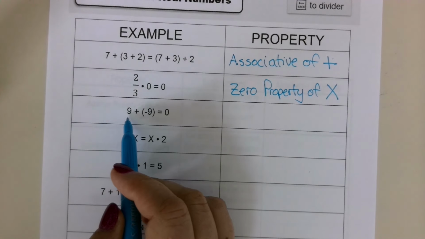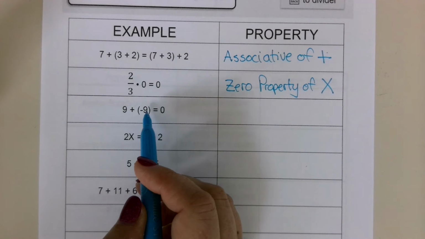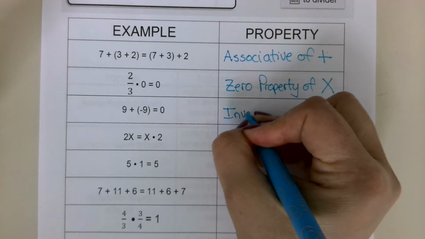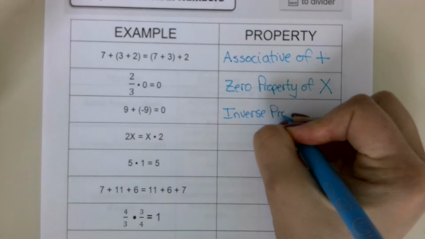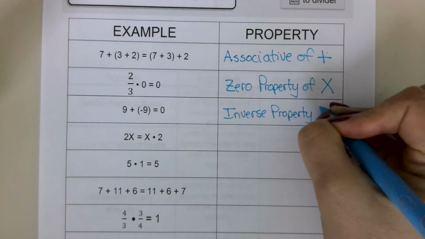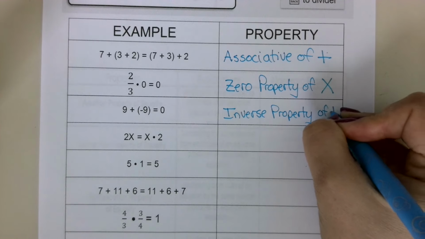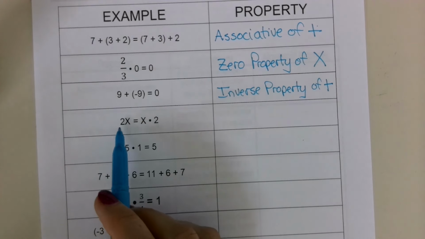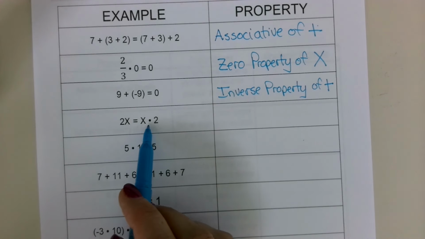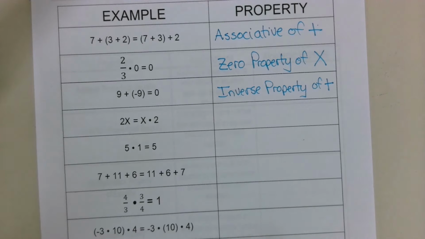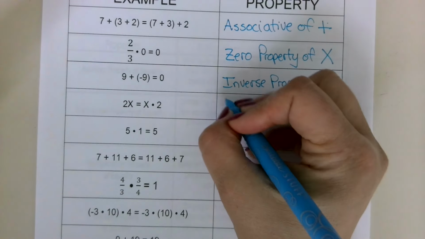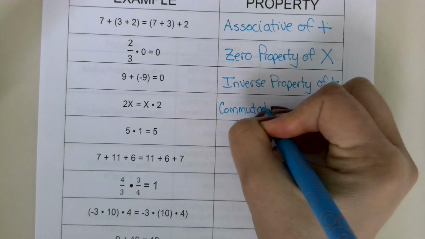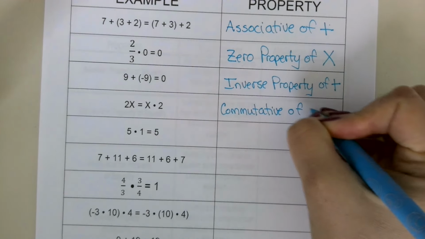When I have a number and I add its opposite, I will always get 0. That is the inverse property of addition. So if I add an opposite, I get 0. In this case, I have 2x, and on the other side, it's x times 2. Remember, there's an invisible multiplication symbol there. This is an example of the commutative property of multiplication.